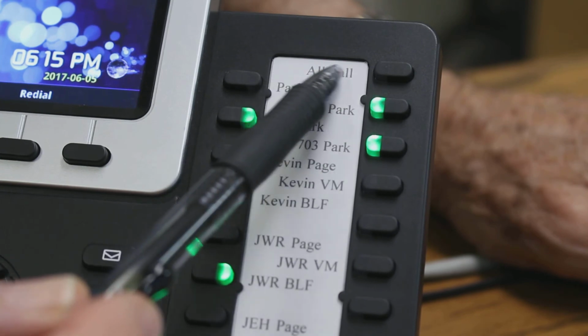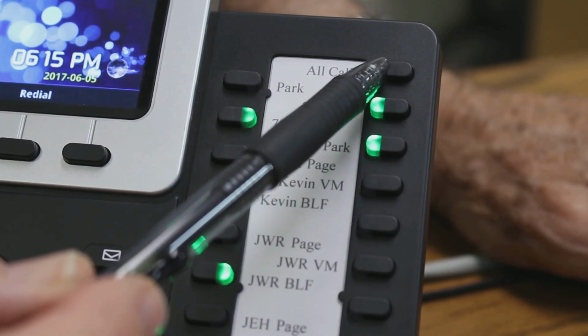On this particular phone, I've also got one here at the top called All Call. When we decide to have a meeting in our conference room and we need several people within the company, regardless of whether they're in the warehouse, in one of the other offices, they simply press that button.